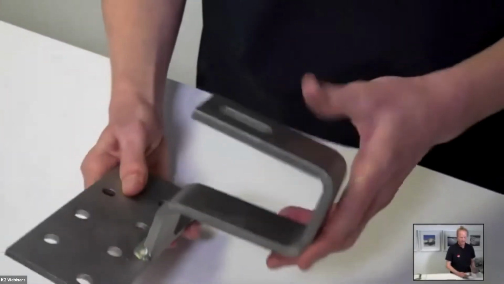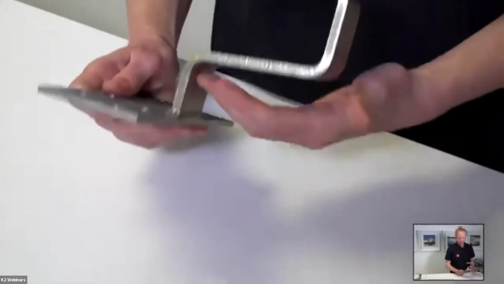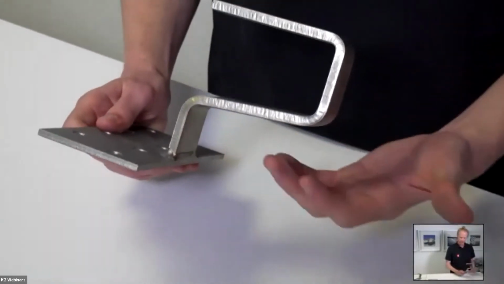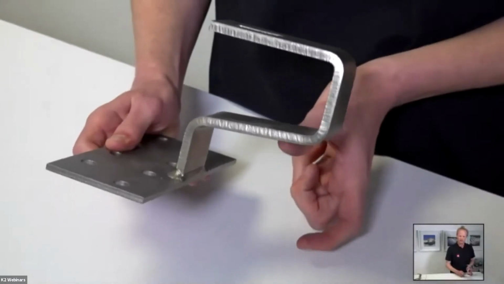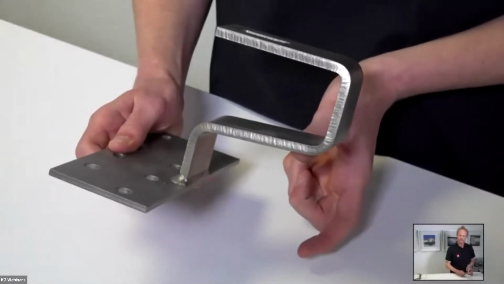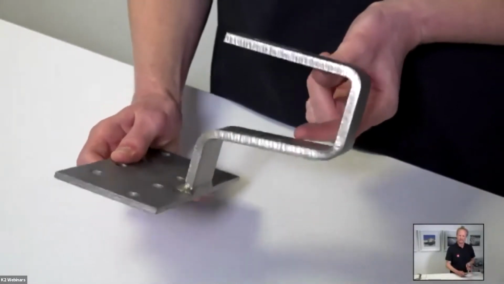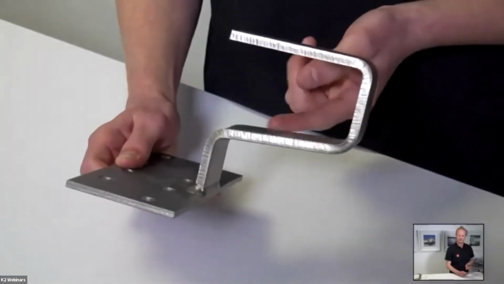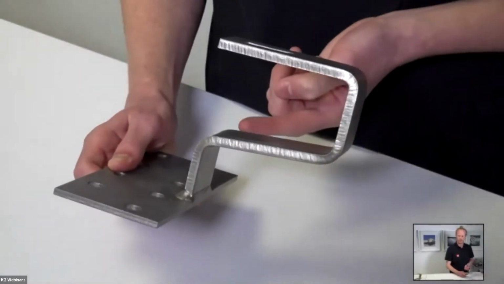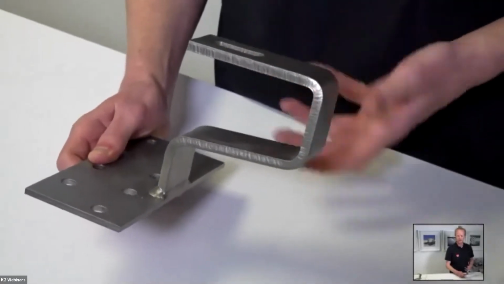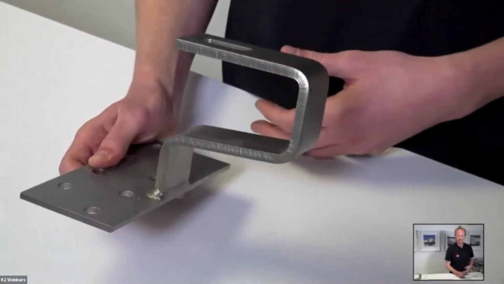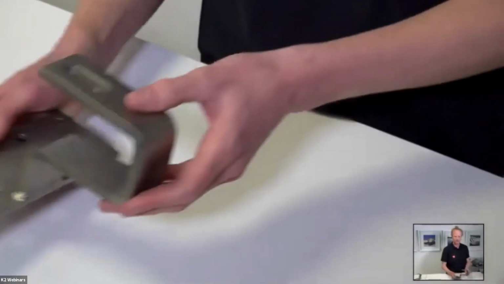This comes in quite a few different ranges. The height between the bracket and the roof differs, the height in here differs, and there are also hooks with different lengths. So in determining which one, it is very important that you know which tile you have.